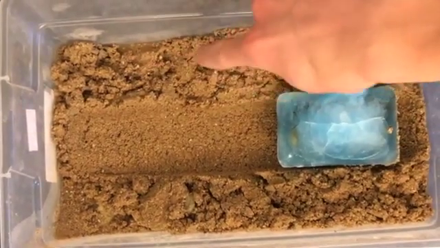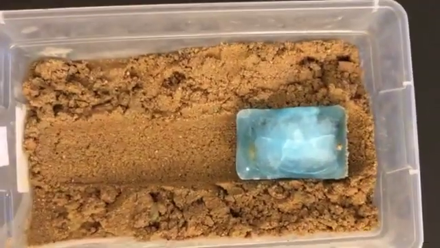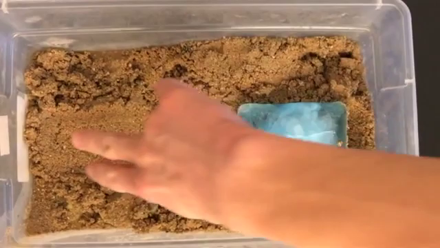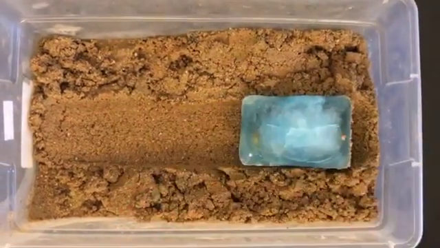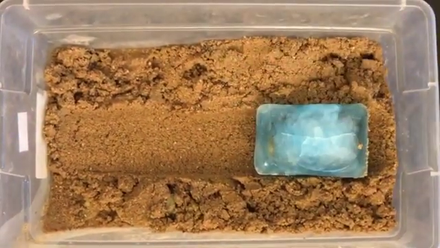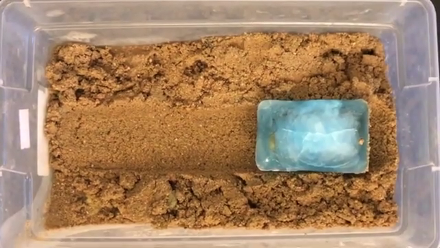So as you can see, this is a lot more bumpy than this. So abrasion is happening because this path is a lot more flat and smoothed out than the surrounding area, and that's because when the glacier moved, it flattened it out.